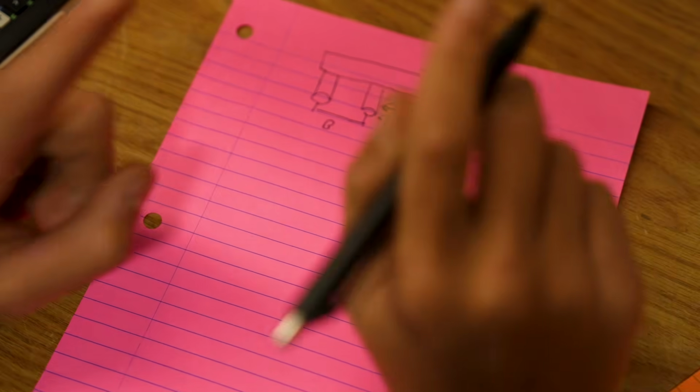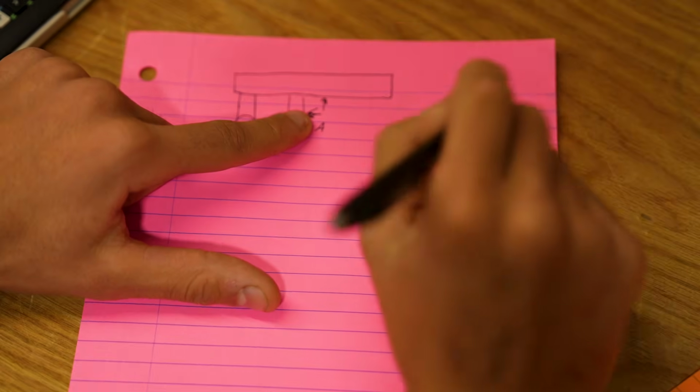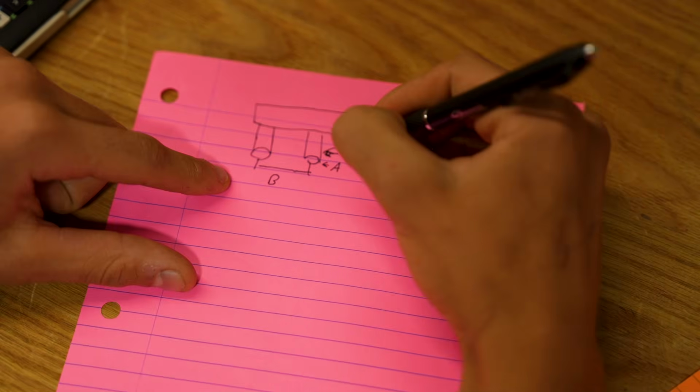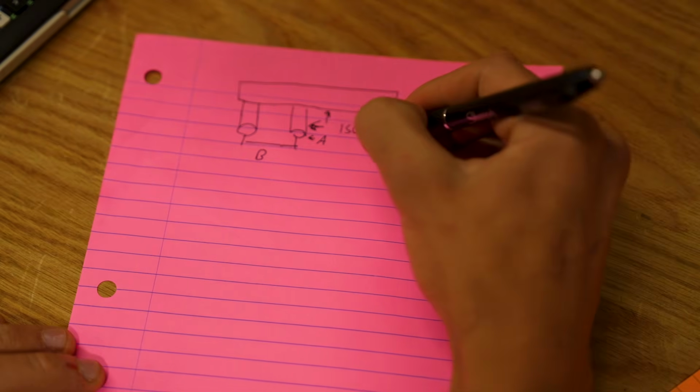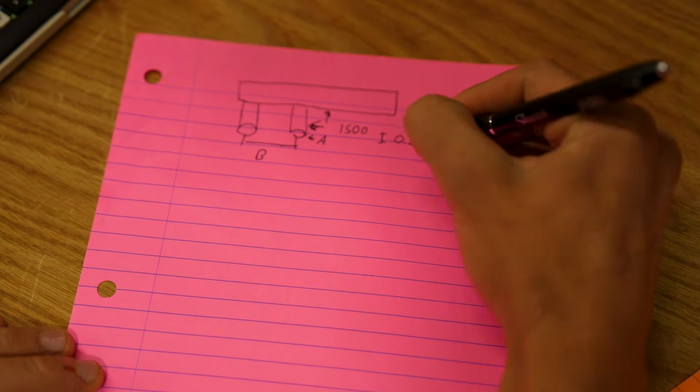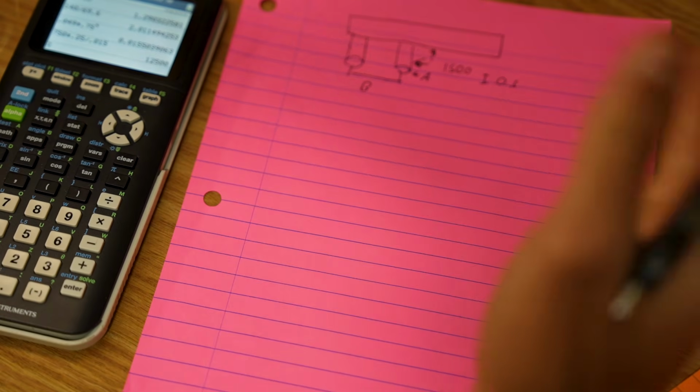Let's do shear first because it's easier. So we're going to have the same lateral force as we had before, which is 1,500 pounds. We're going to assume the same 0.5 inch offset, which is not important for shear, but will be important for bending later.